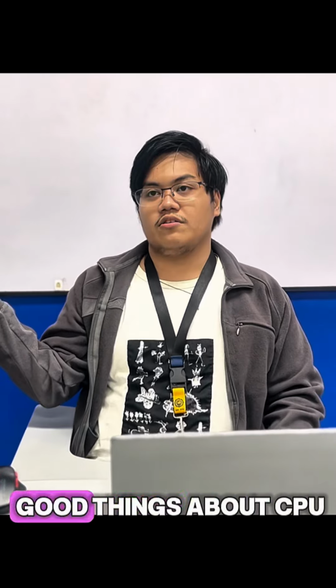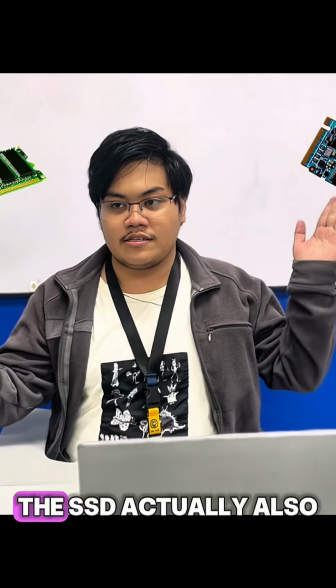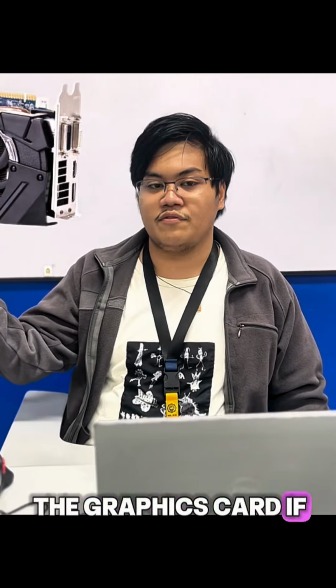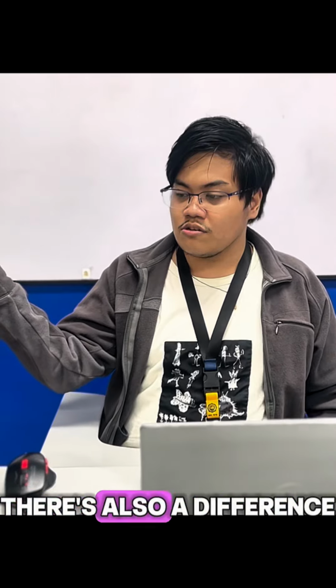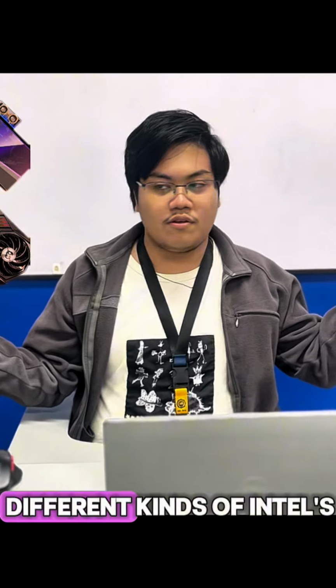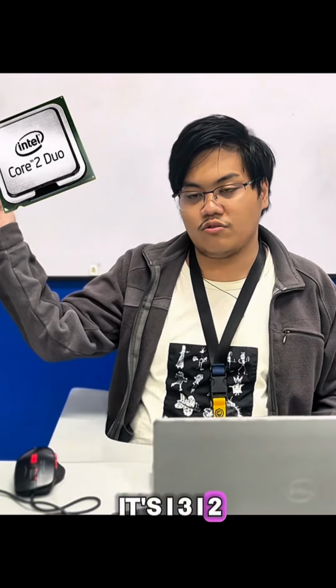So what are the good things about a CPU or PC? Actually, the two things that are good about a PC is you can adjust the RAM and the SSD. You can also add a graphics card if you're doing machine problems. There's also a difference between them, especially when it comes to brands and different kinds of Intel processors, whether it's i7, i9, or i3, i2.